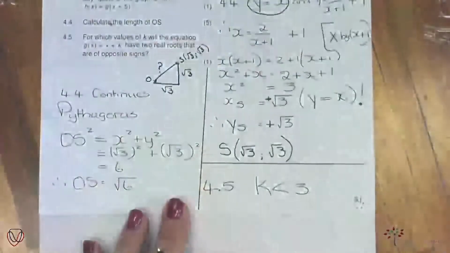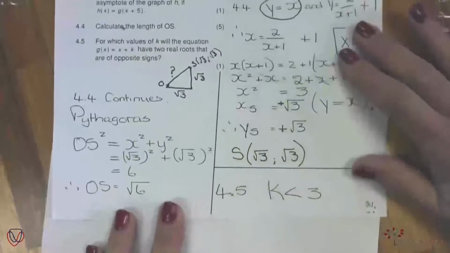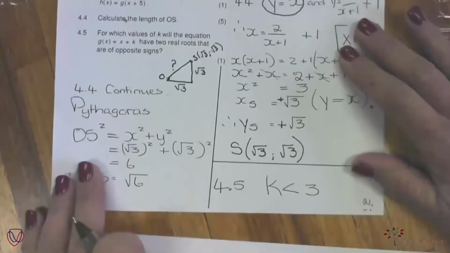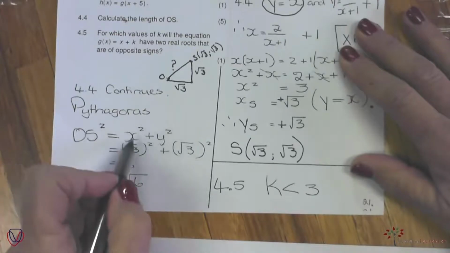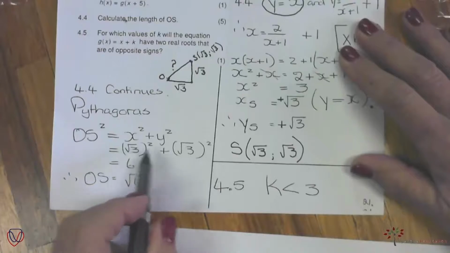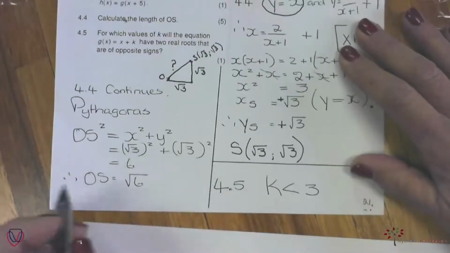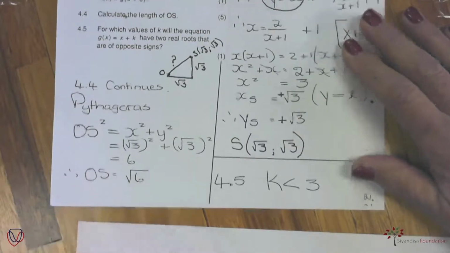So what am I going to do? I'm going to use Pythagoras, and I'm going to enjoy him a lot, because Pythagoras is easy. OS squared is the hypotenuse, is x squared plus y squared. The square of that, the square of that, it gives me 3 plus 3, and that gives me 6. So the length of OS is square root 6.